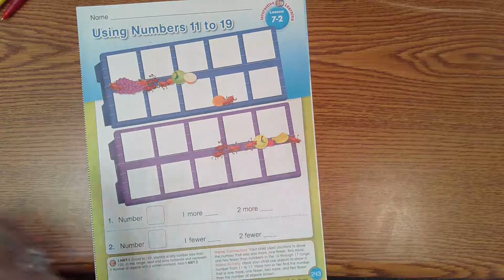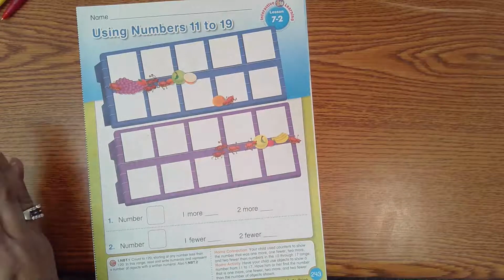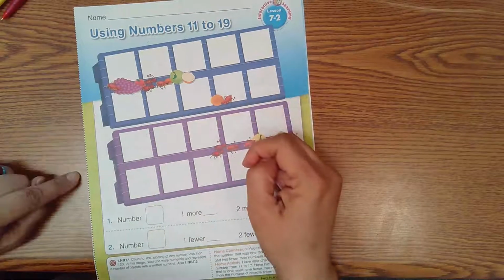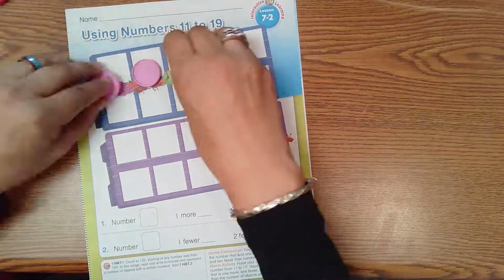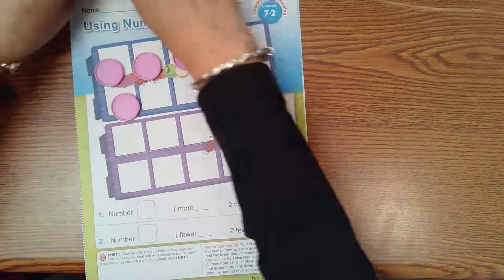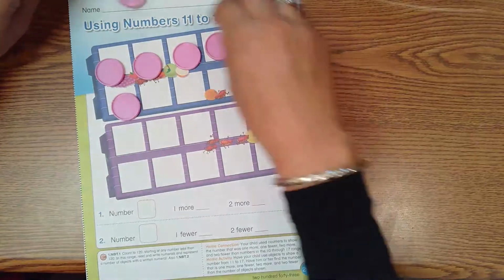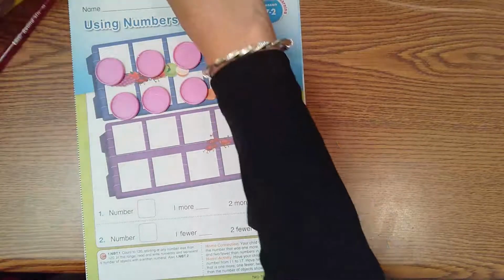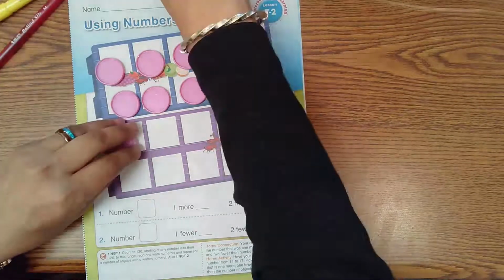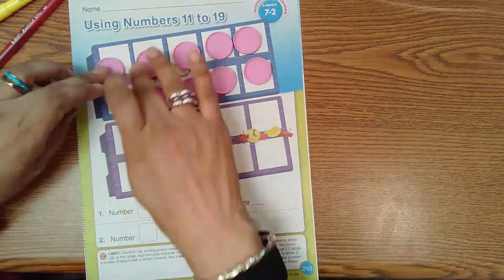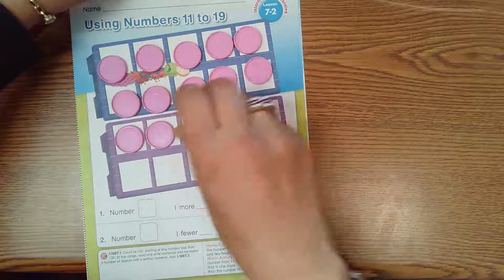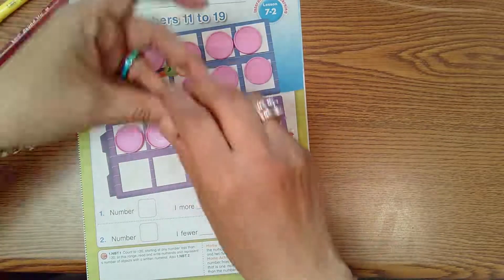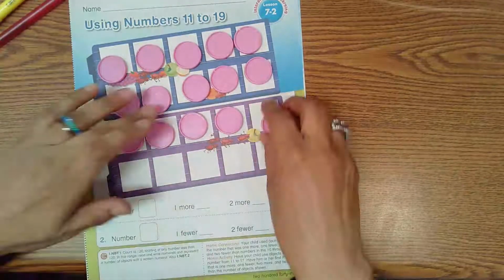You have learned how to show numbers up to 19 using the 10 frames. Remember, when we say 19, we fill the first frame with 10 and then use the leftovers in the second 10 frame. Let's say if I said 15, I have 10 and then 5 more, which I show using the second 10 frame. That's what we did last lesson, right?